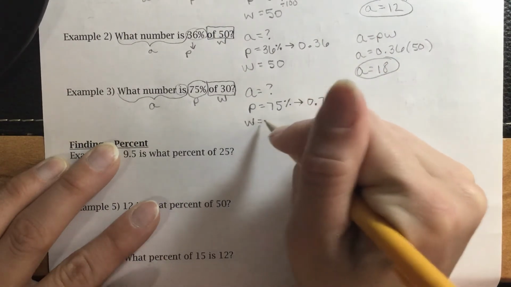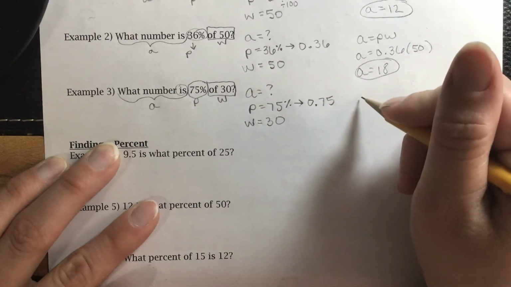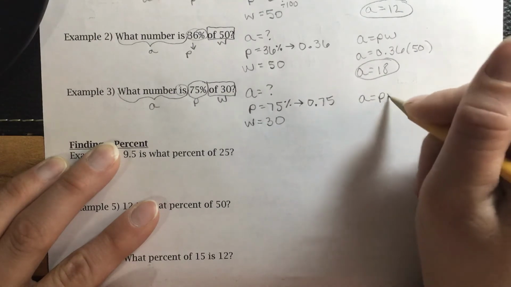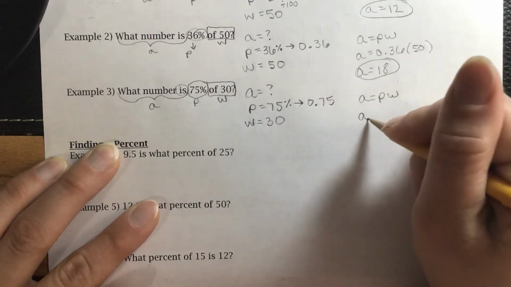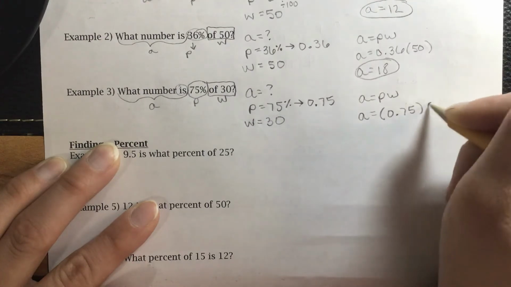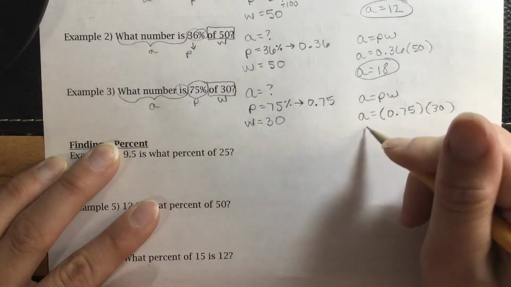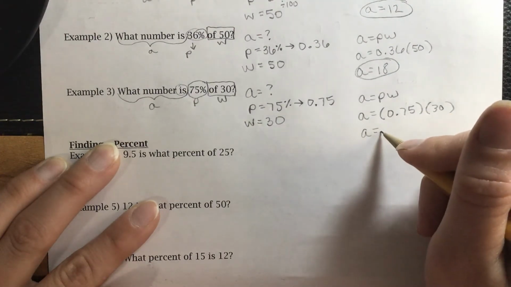My whole number in this case is 30. I have A equals PW. A equals my decimal, 0.75, times my whole number, 30. Multiply, and I get my answer, which is 22.5.